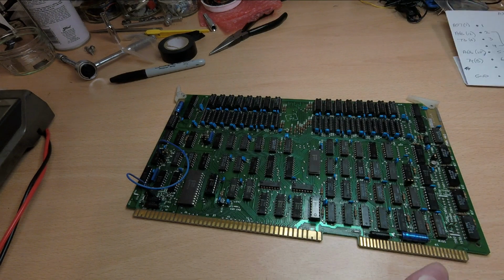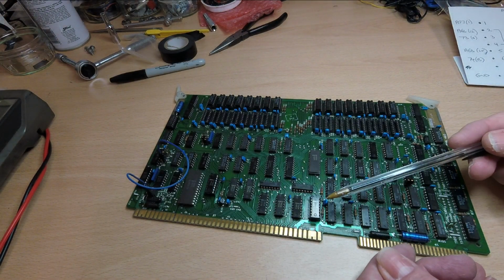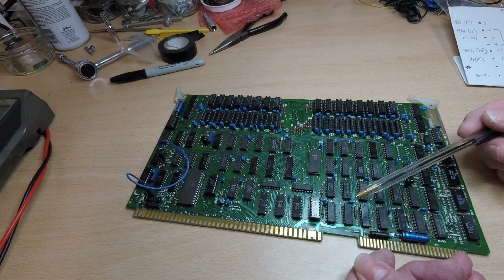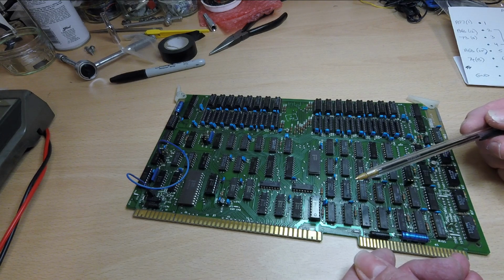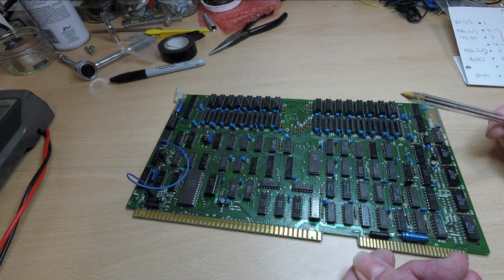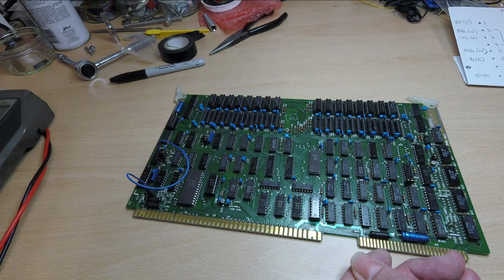Right, as I was saying earlier, this has cured the problem, no doubt. I ran the machine for about 4 hours. Unfortunately, just towards the end of that 4 hours, the whole block of memory on this board just vanished basically. I was just reading zeros back from it. Not a very complicated fault, luckily.